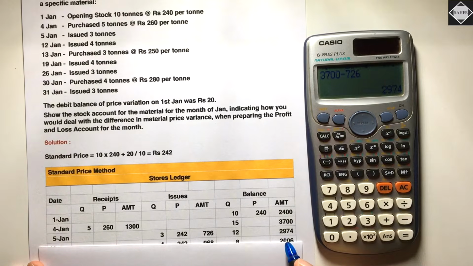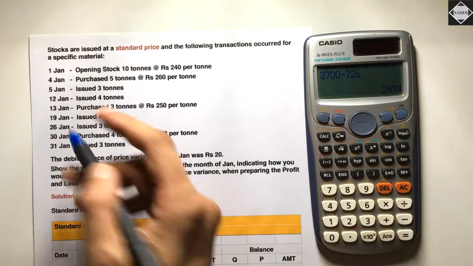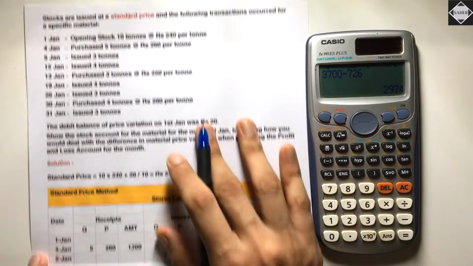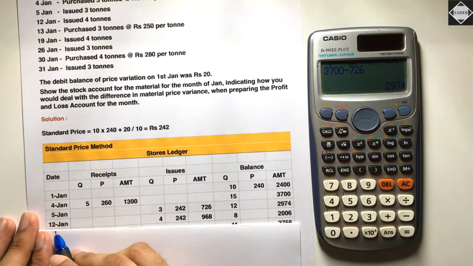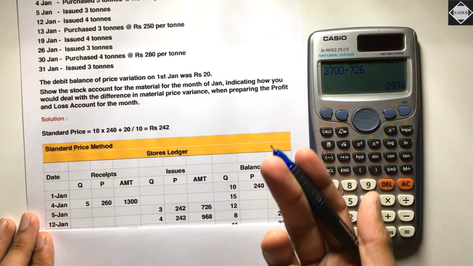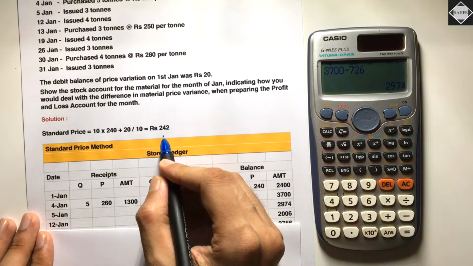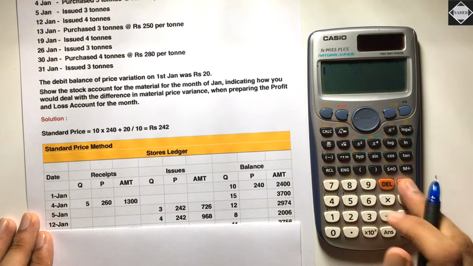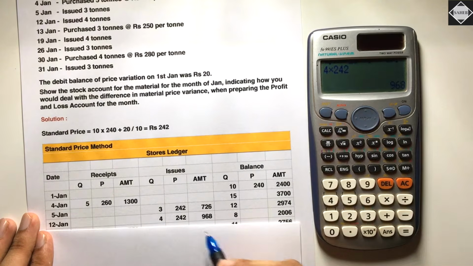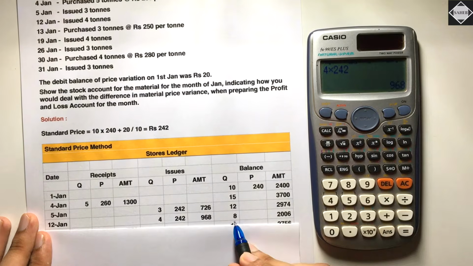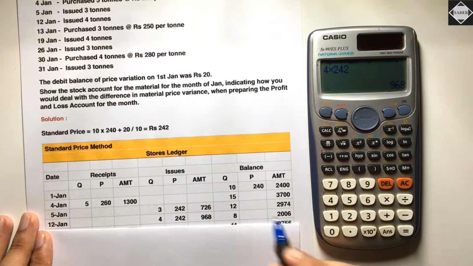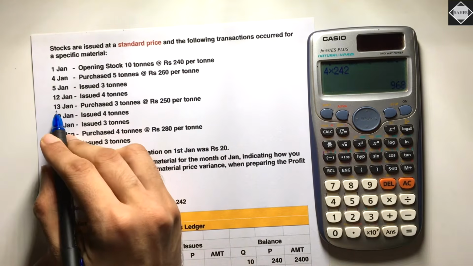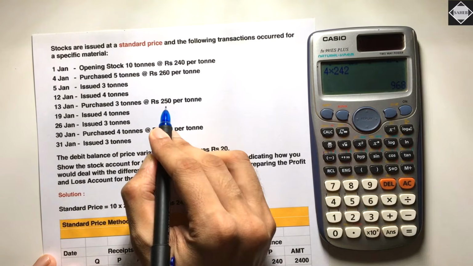Clear? Easy now? Yes. Next transaction, 12th of January we have to issue 4 tons. Can we do that? Of course. We have 12, we just have to issue 4. We did that at 242 only, the same fixed predetermined price, standard price. So 4 into 242, that's equal to 968. That's the issue. Now subtract 12 minus 4, that's 8. 2974 minus 968, that's equal to 2006. Clear? Okay, and then on 13th of January purchase 3 tons at rupees 250 per ton.